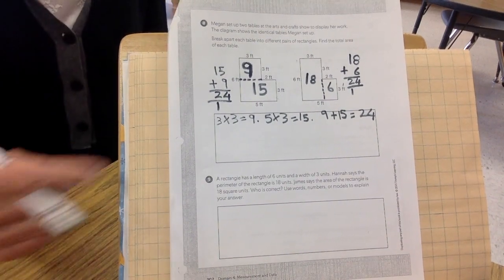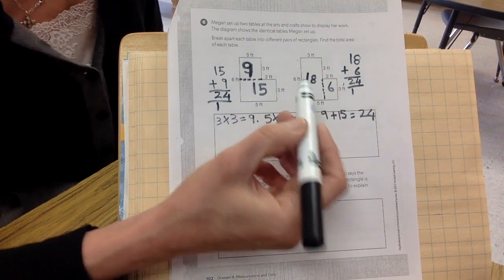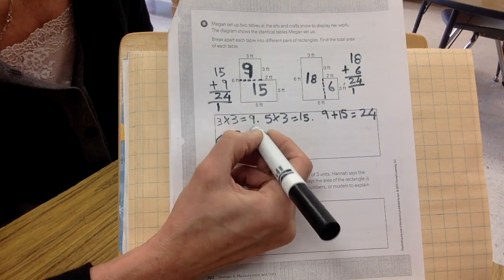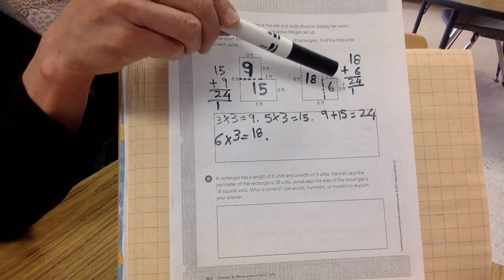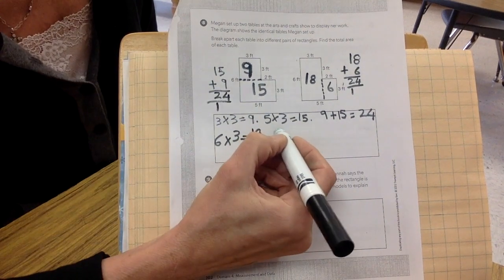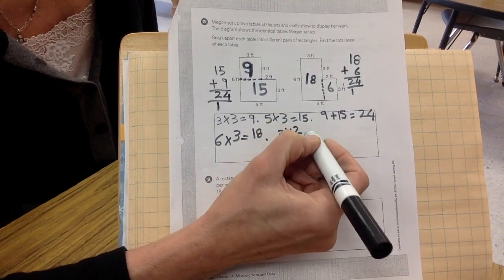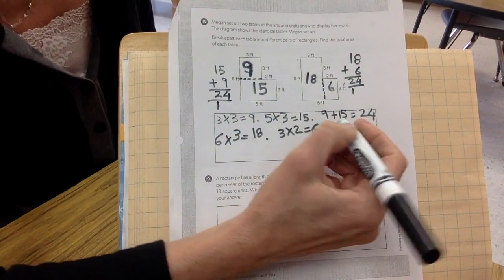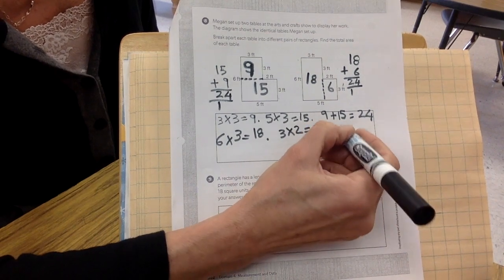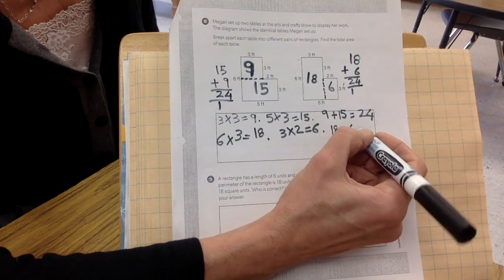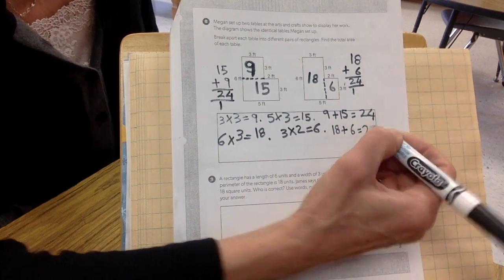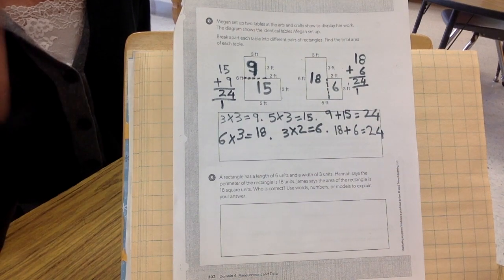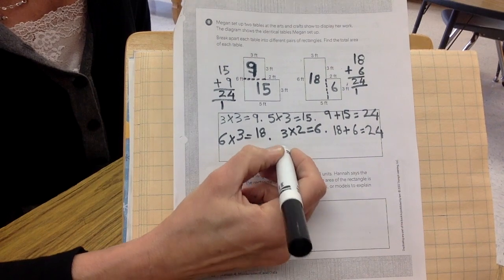Let's go ahead and write down what we did. We did 6 times 3 to make 18. We did 3 times 2 to make 6. And then we added them together to make 24. So you're going to say 18 plus 6 equals 24. Last of all, you need to prove that the tables are the same area. It's kind of fun. You just get to write 24 equals 24.